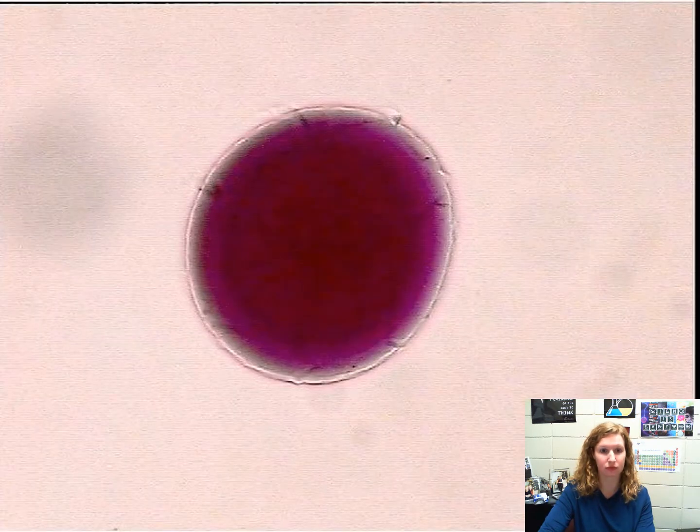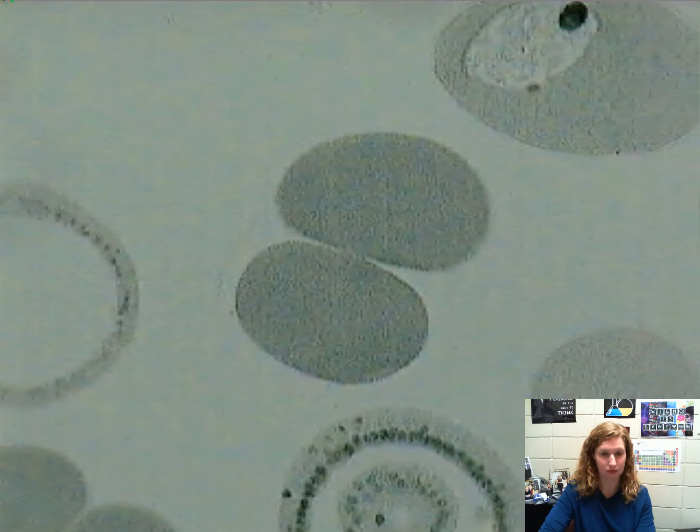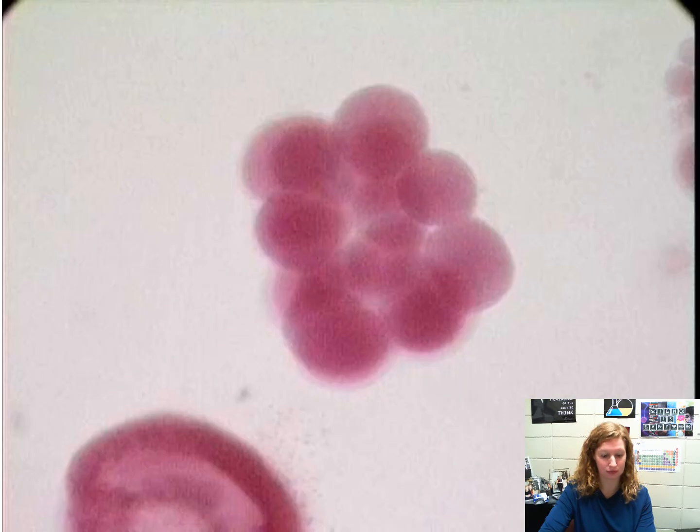Moving into embryology. Zygote, single cell. Cleavage stage. Morula, that's the raspberry.